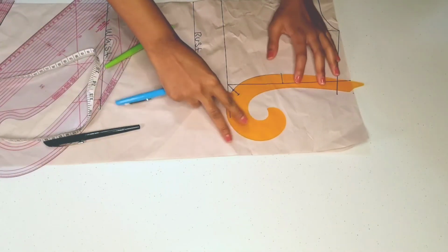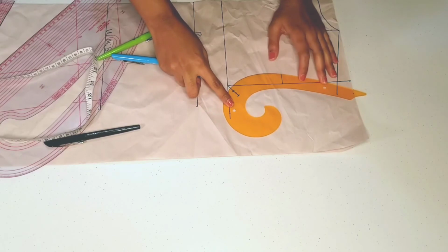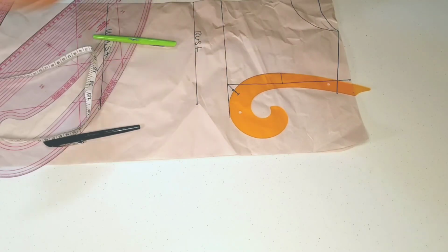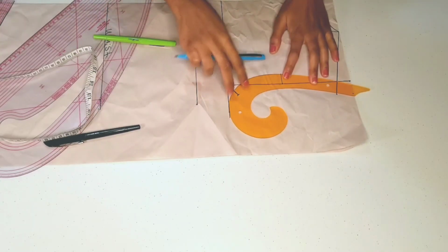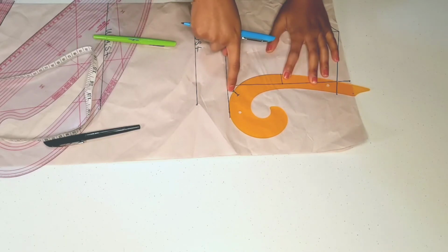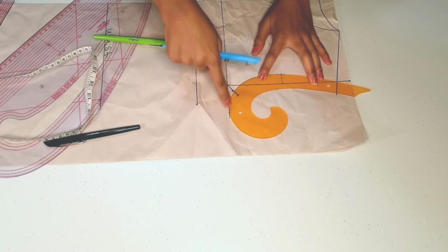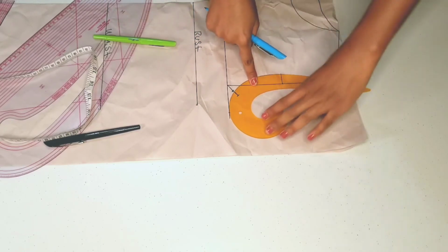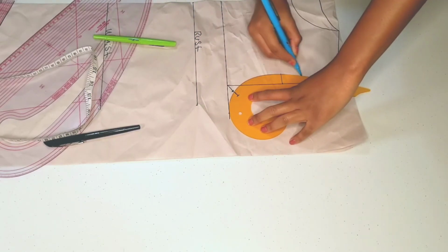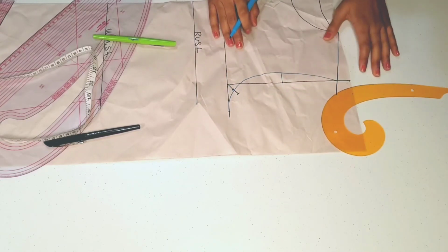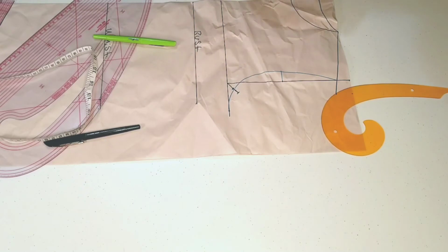And then now we're going to use our French curve. So the most important thing is you want it to touch this point right here. It's slightly shy right here. But you want it to touch here, here, and here. So that's for our front armhole.